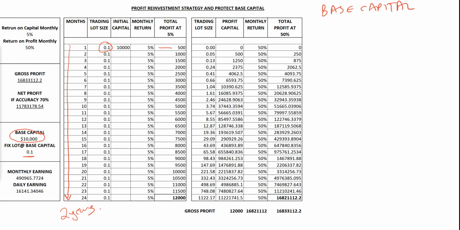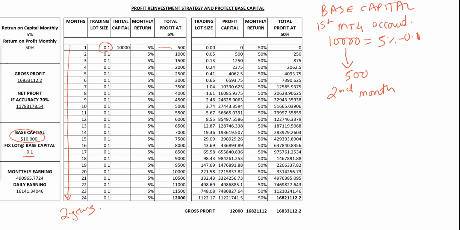Here we have just diversified your base capital to the first MT4 account, and here we are going to trade $10,000 with a 5% return ratio with the 0.1 lot size. Whatever profit you earn in the first month from the 5%, from the second month onwards you will transfer it to the second one.